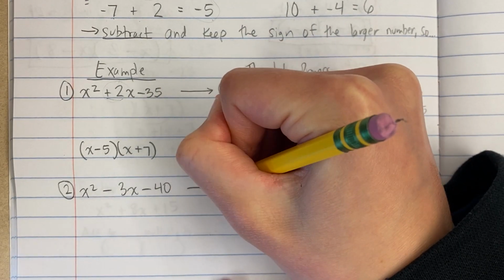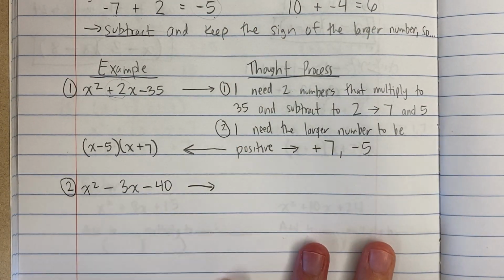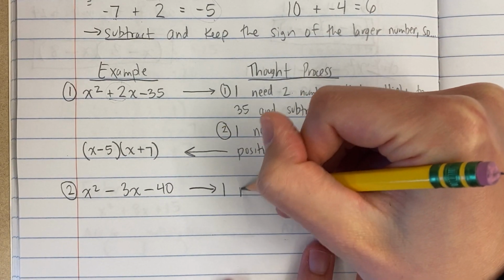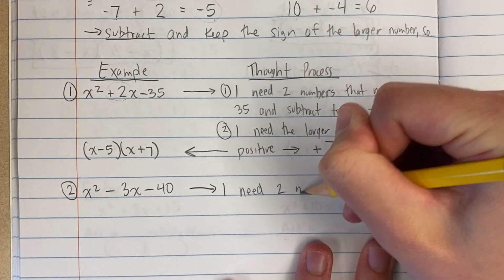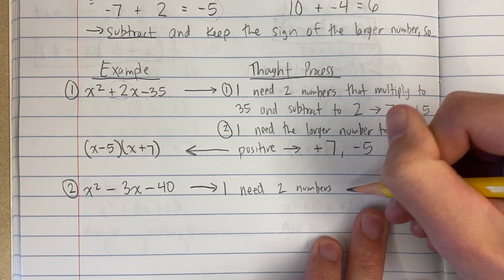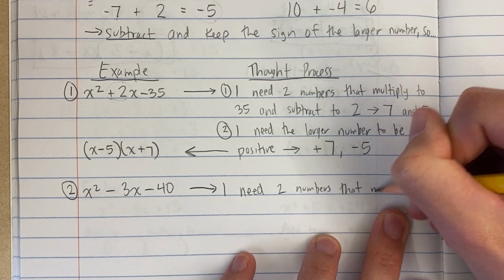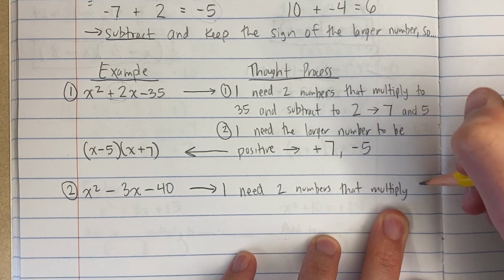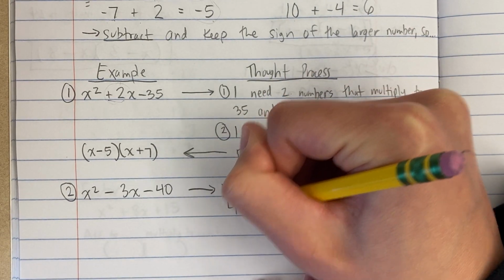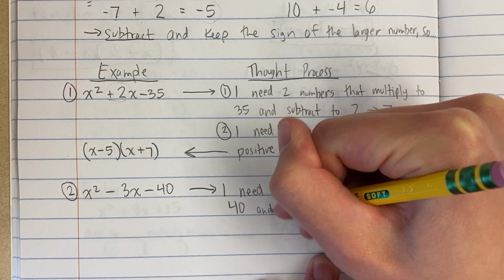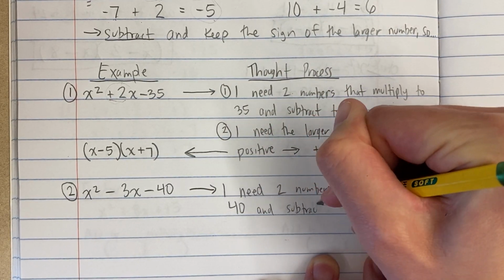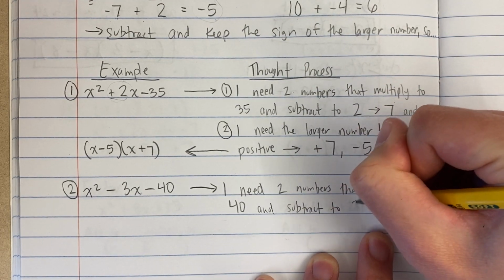Okay, the first thing I notice is that this 40 is negative. So right away I think, here's what I need. I need two numbers that multiply to 40 and subtract to 3.